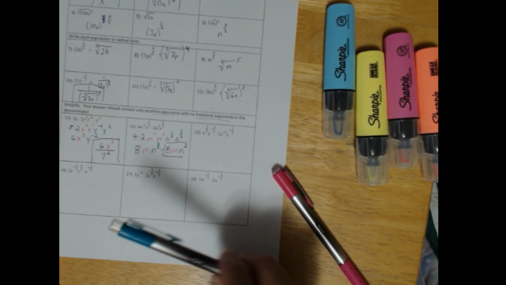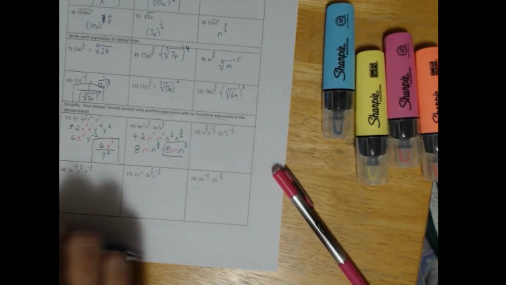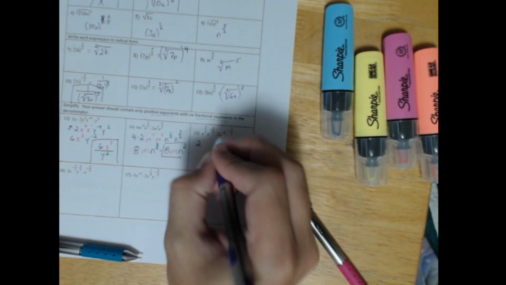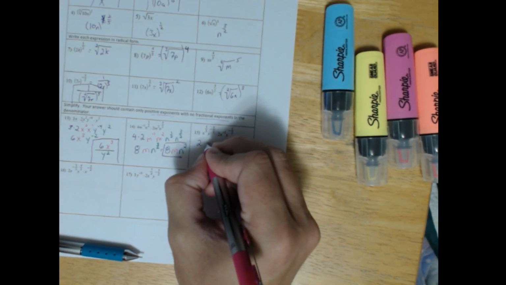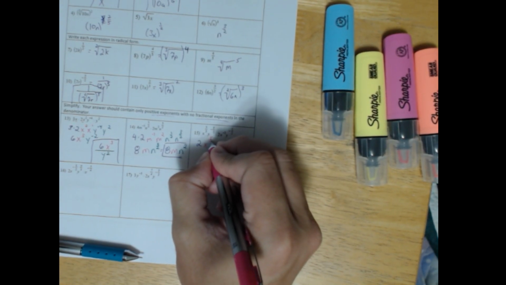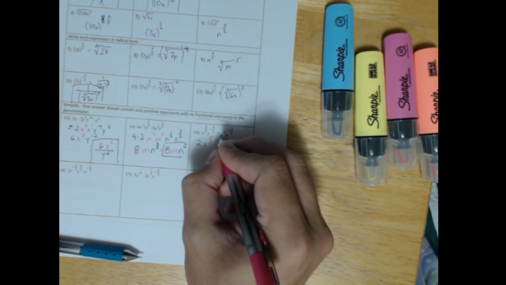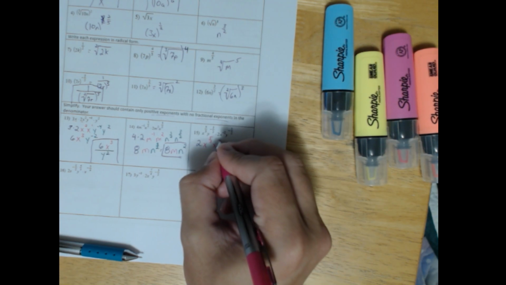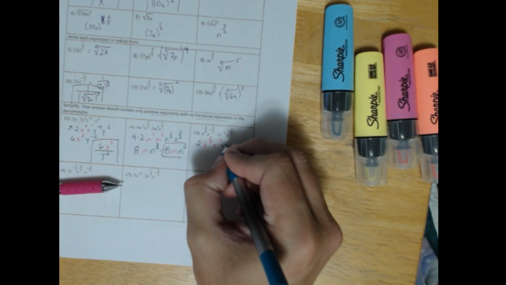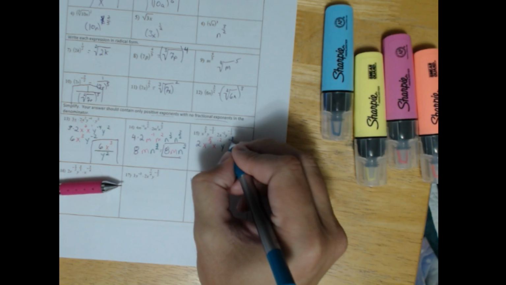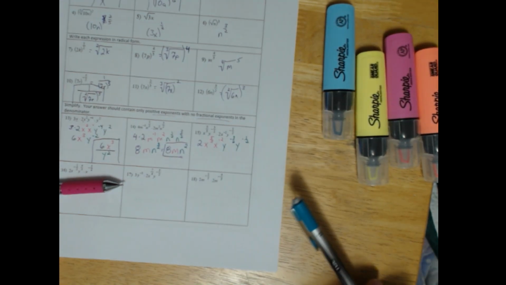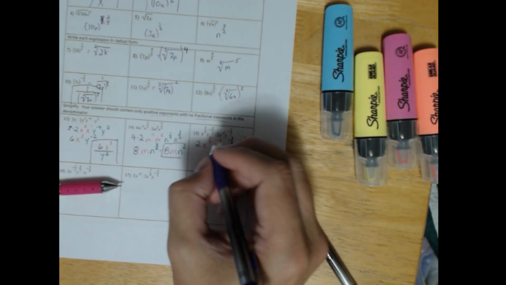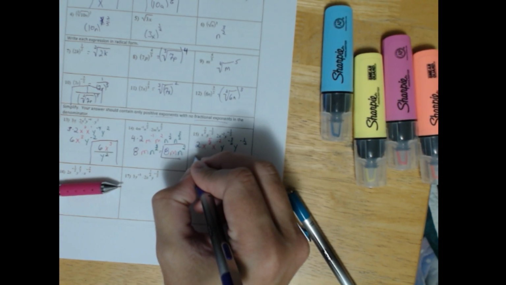Number 15. Let's see here. I have a 2. I can go out there. I have an x to the 5/3. I have an x to the -2. Then I have a y to the negative 3/2 and a y to the negative 1/2. So let's bring the 2 down.